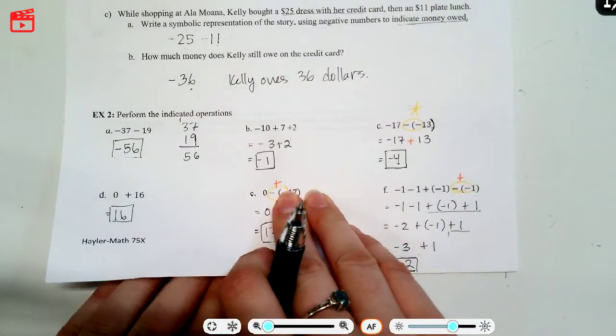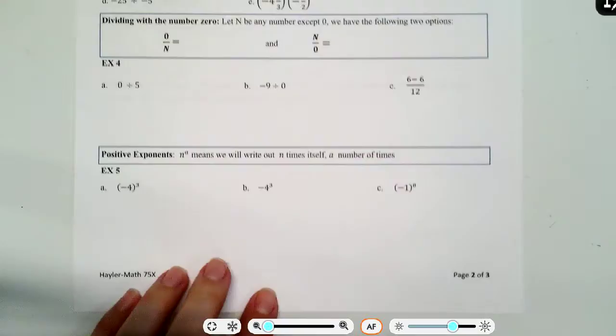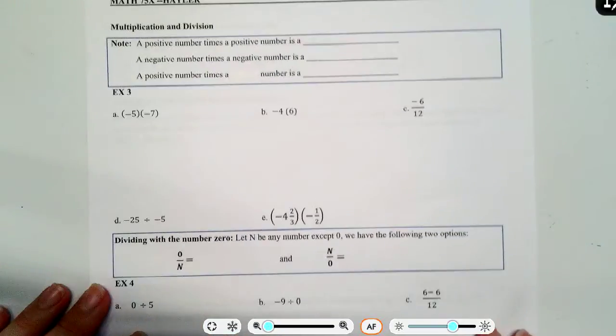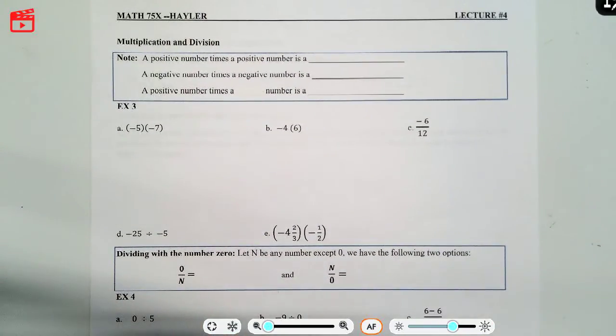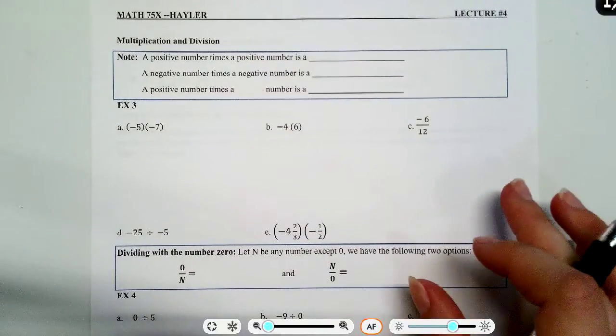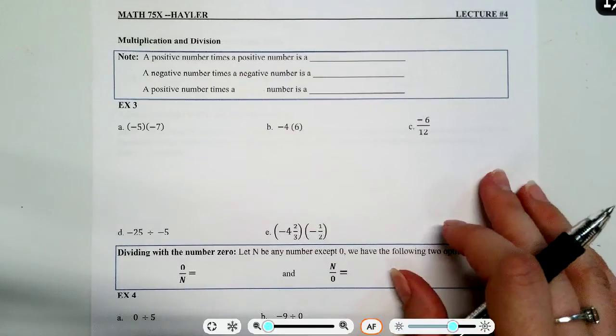Okay, so positive and negatives. I find it helpful to think of it in terms of money. Some students think it's helpful in terms of a number line. So finding ways that help you to figure out how to work with them, as long as you can find a good way to work with them.